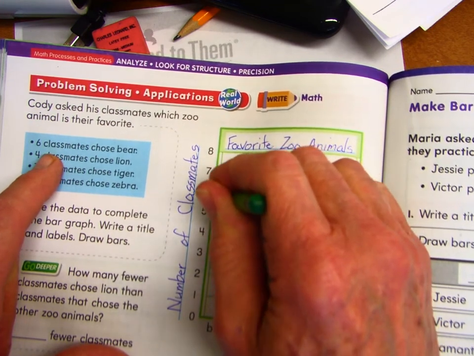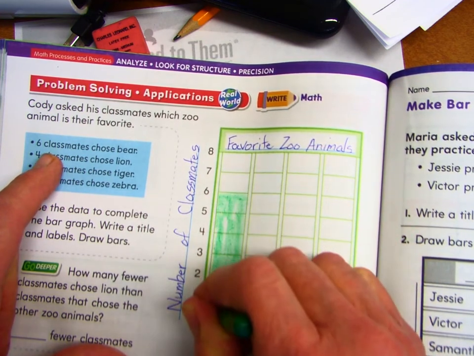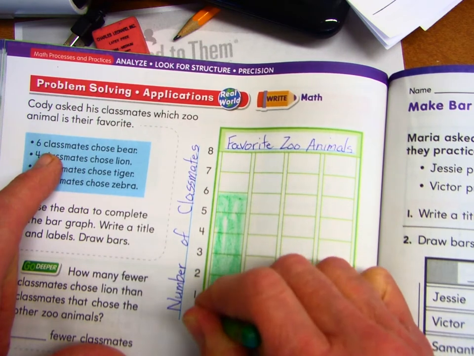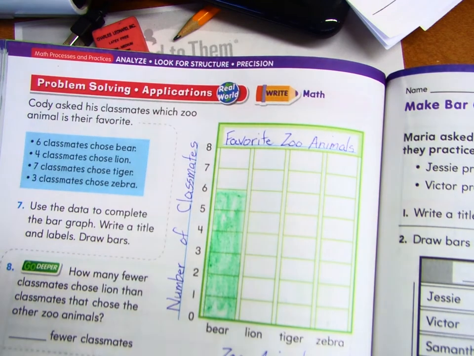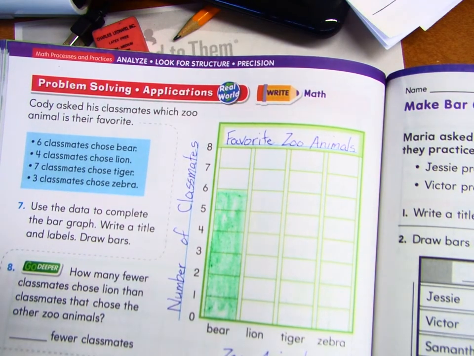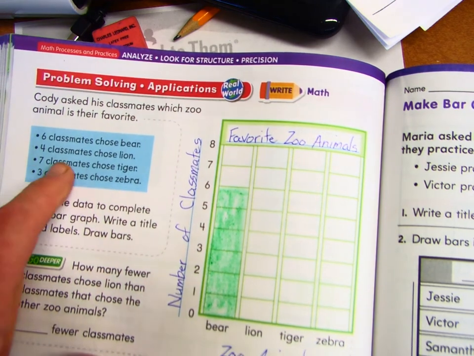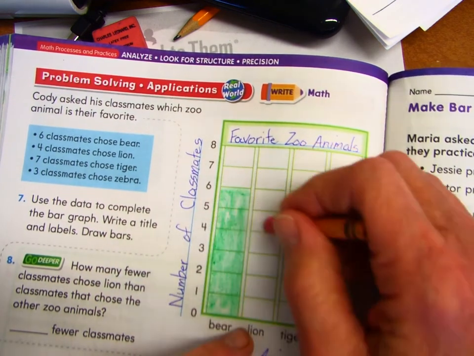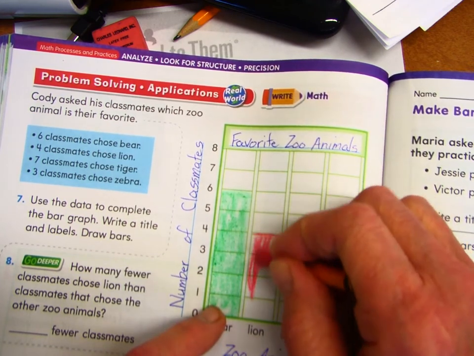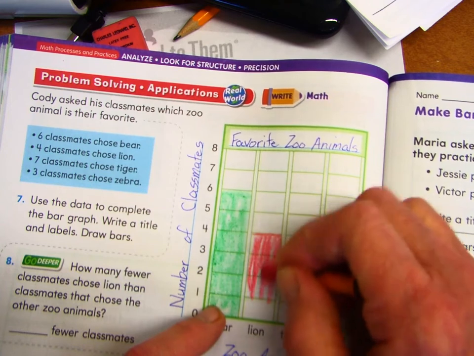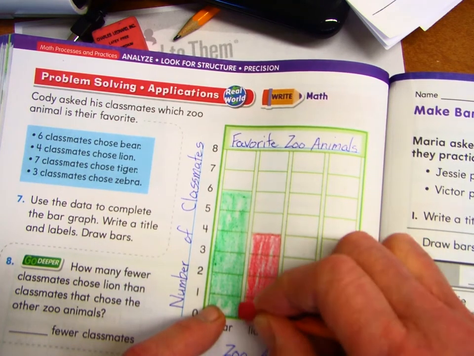Careful not to go too fast and scribble out of the boxes. That might mess up your data. Somebody might think you had 7. 6 chose bear. And I'm going to switch colors here for lion. I'll do a different color. I guess I'll do red. And what does it say? 4 classmates chose lion, so I go up to the 4. Of course, you can pick a different color if you want. If I go too fast, you can just pause it, remember.